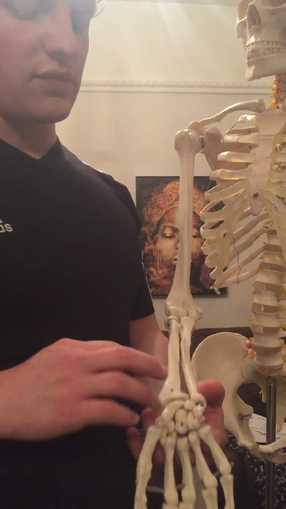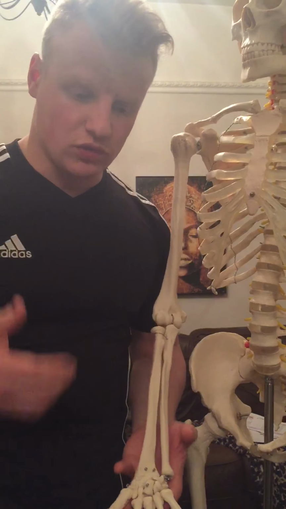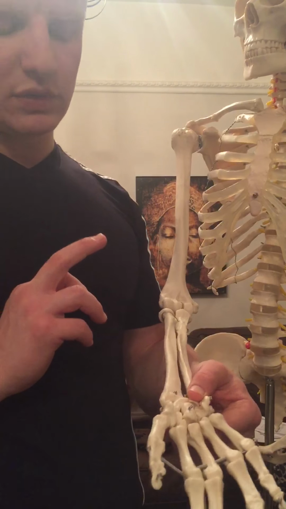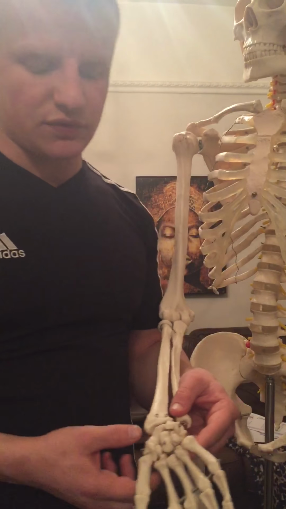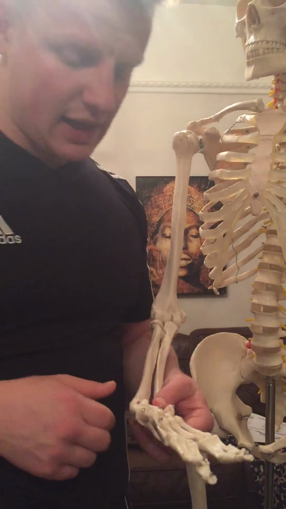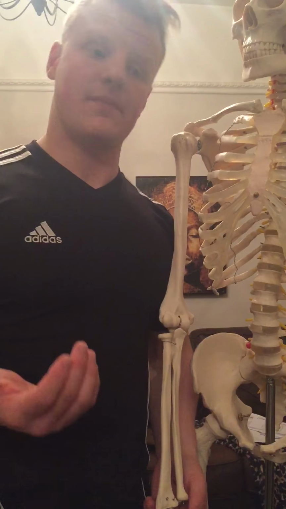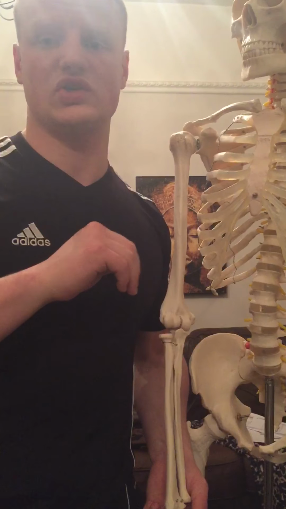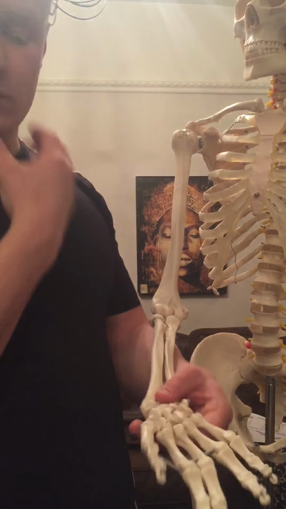And then from there, we've got a joint, which is the radiocarpal joint, otherwise known as the wrist joint, where the distal end of the radius articulates with the scaphoid and lunate, and that is a synovial ellipsoid joint, which means it allows flexion, extension, radial and ulnar deviation, and circumduction at this joint. And then from there, we've got the carpal bones.